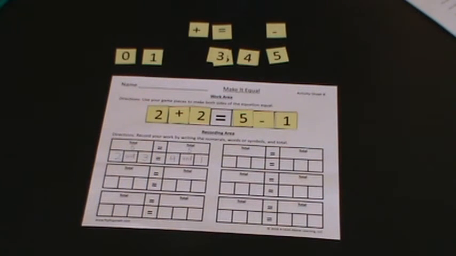This was just a quick introduction to the Make It Equal activities. The information and lesson plans will give you a more detailed explanation of how to use the materials.